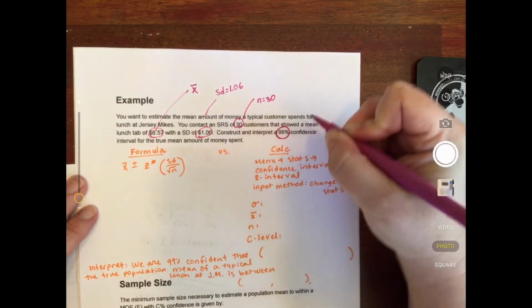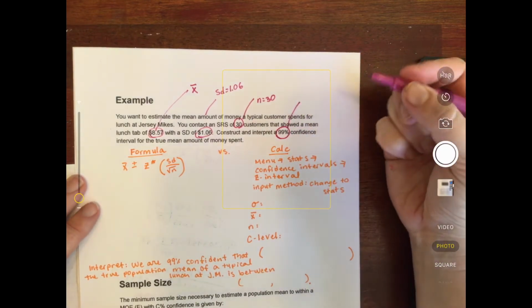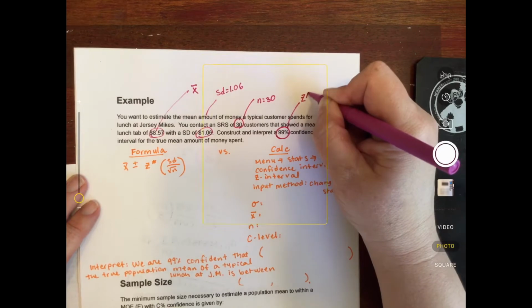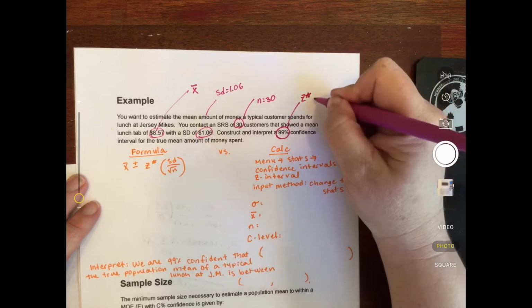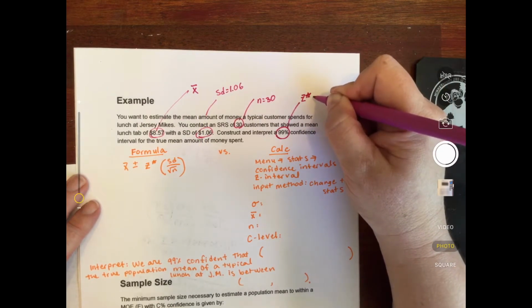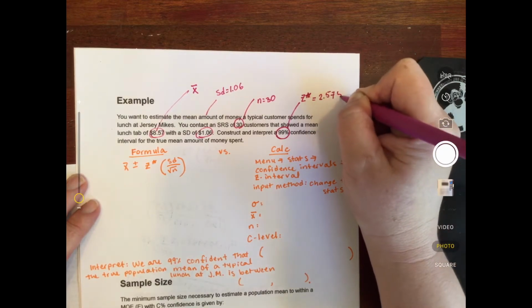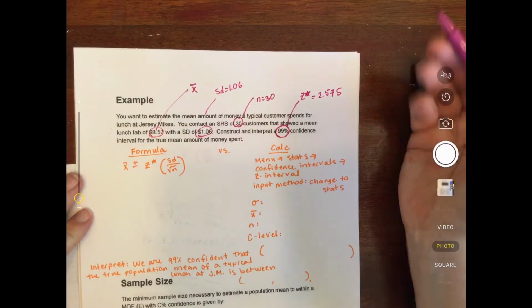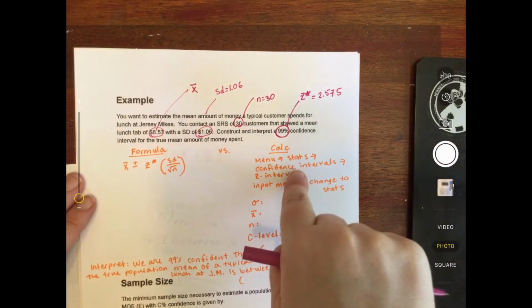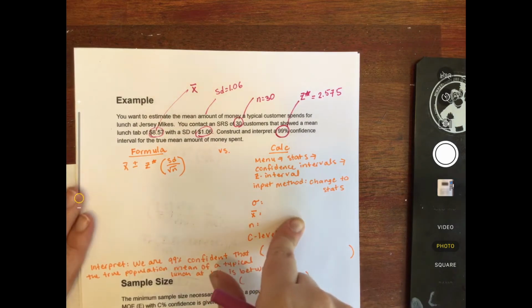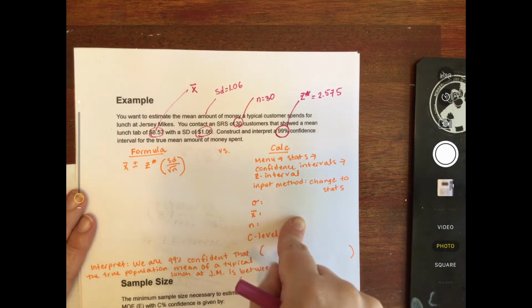Well, this 99% tells us that I need the 99% Z critical value. Well, we just calculated that, and maybe you wrote it on a sticky note to put somewhere, but that is going to be 2.575. I'm going to go through this problem using the formula as well as the calculator. I do not care which one you do on the quiz or midterm.